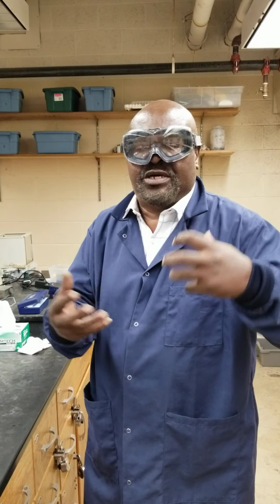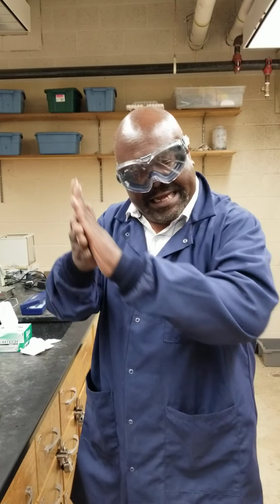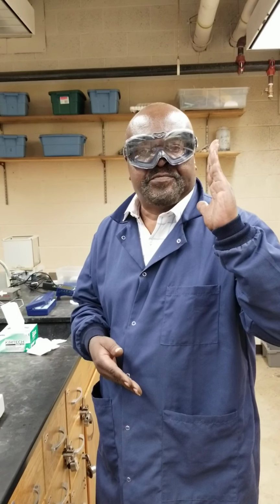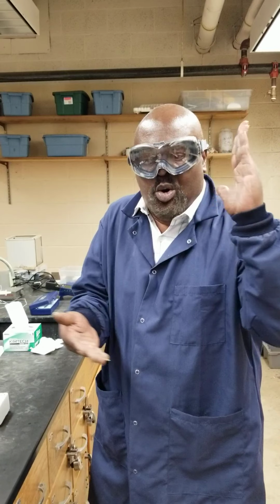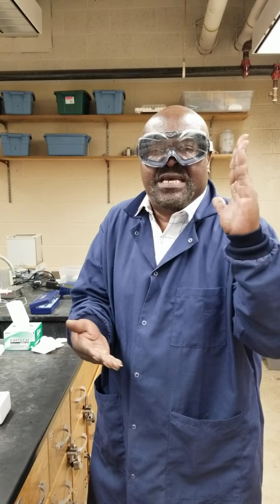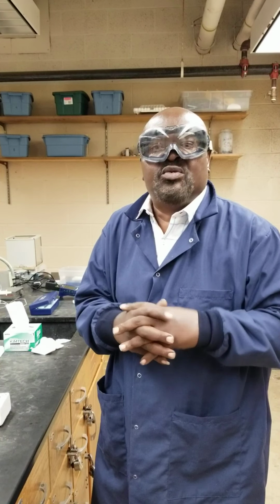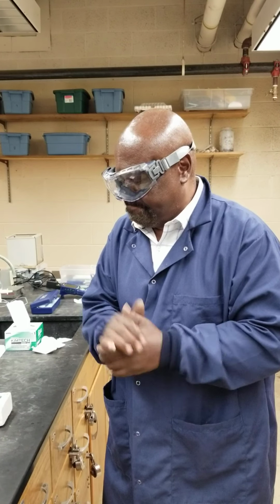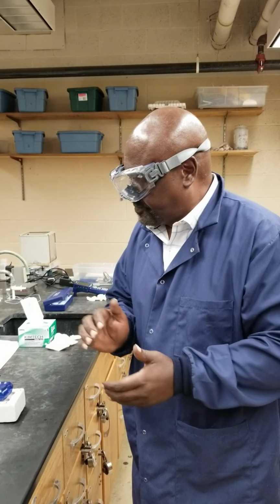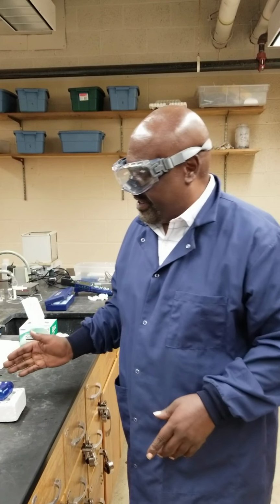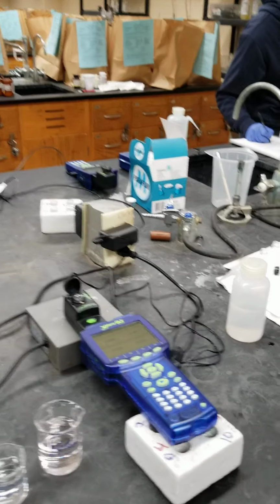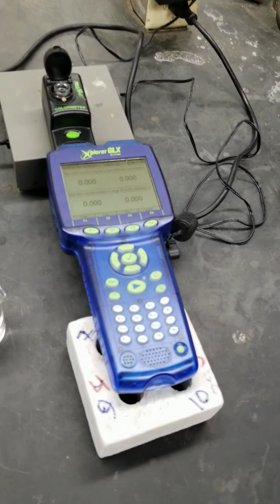So if we make a calibration graph for absorbance versus known concentrations, then we can use that to determine concentration for the amount. All right, so here is our colorimeter, a color intensity measuring device.